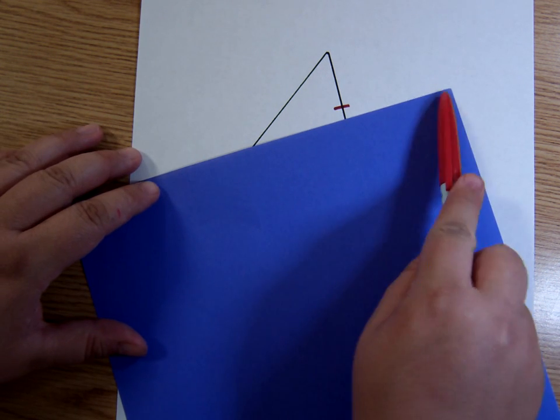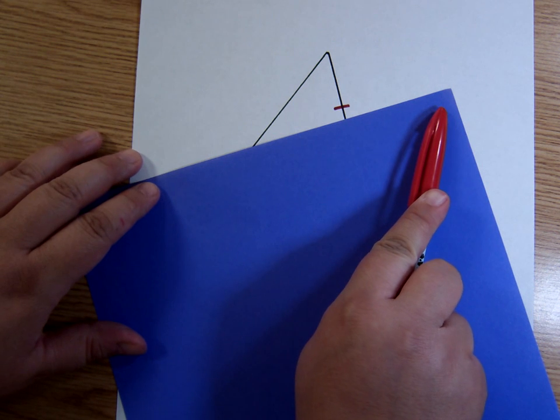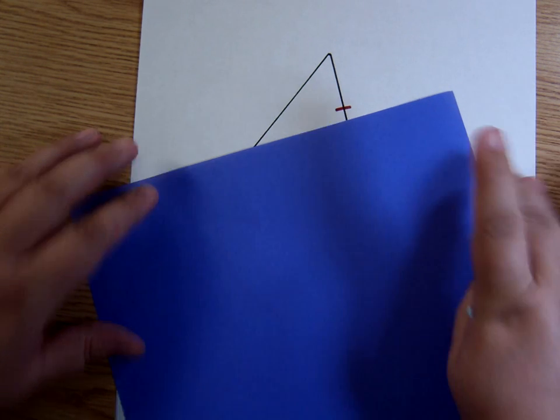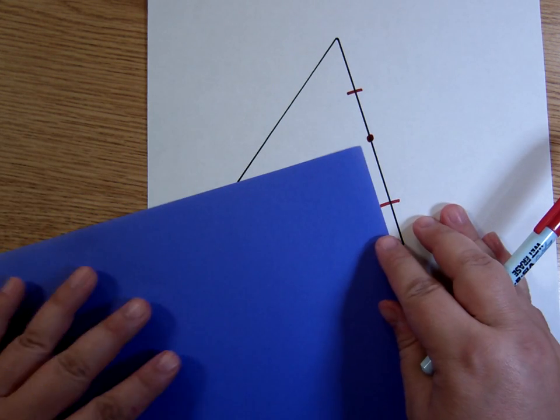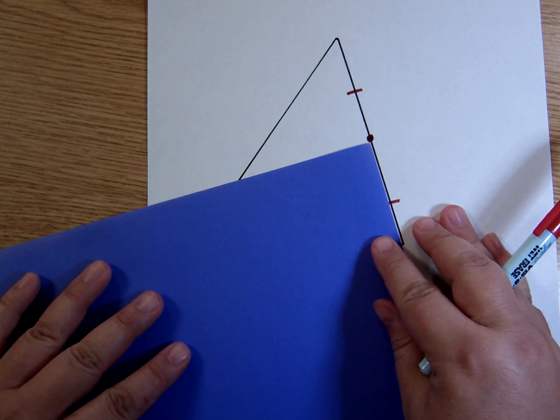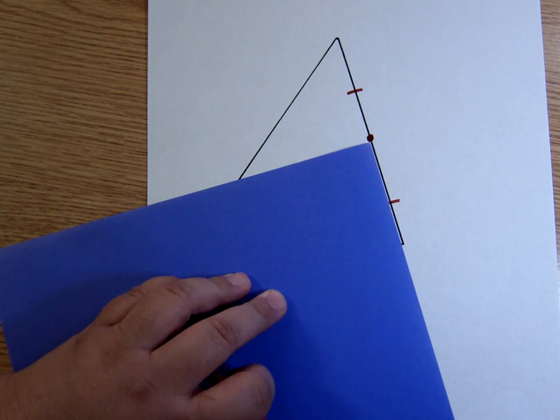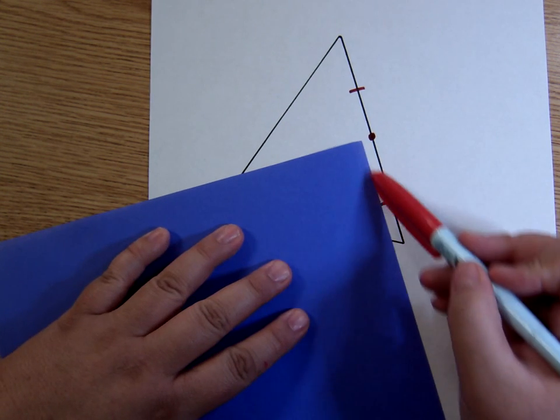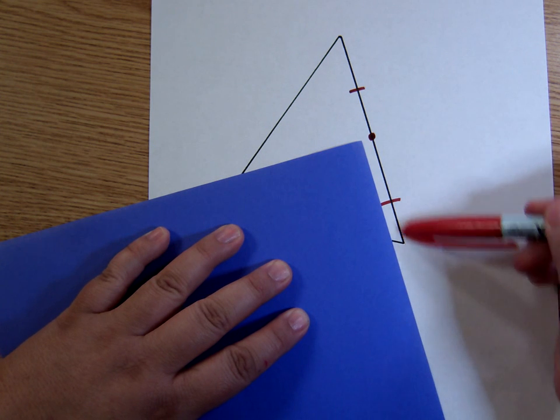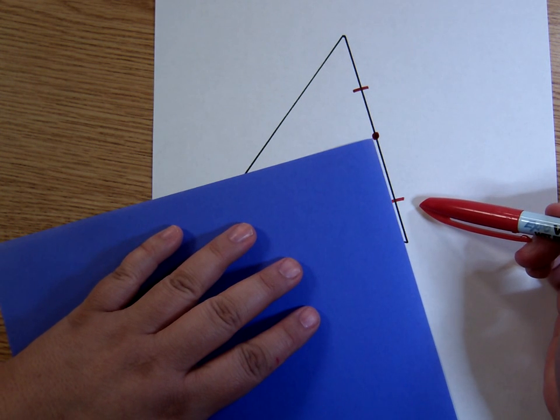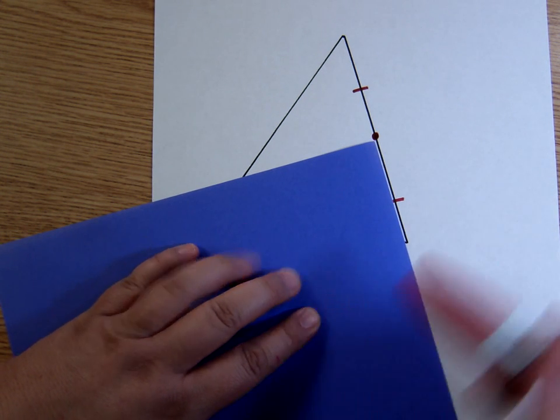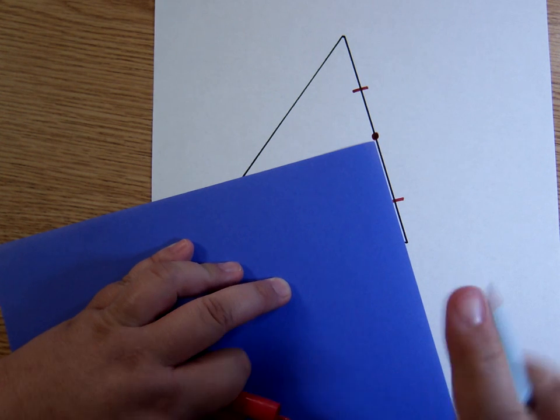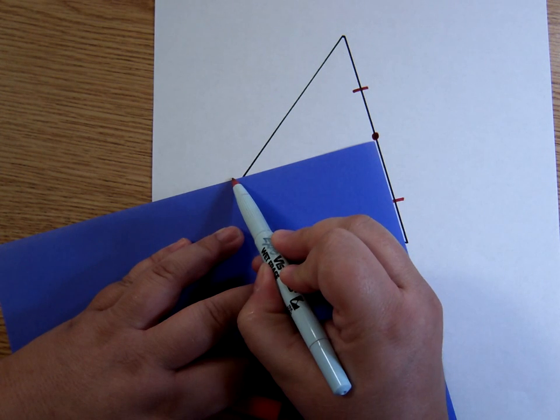A corner is a right angle. This is a 90-degree angle right here. Okay, so if I want to make sure I'm doing a right angle, I probably do this. Notice that the edge of my paper is right up next to this line. Okay, and I'm going to draw right across here.